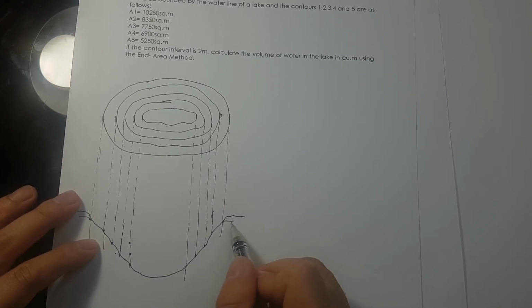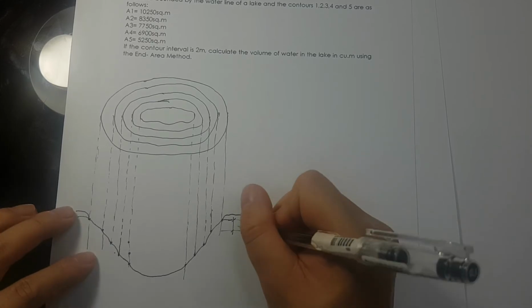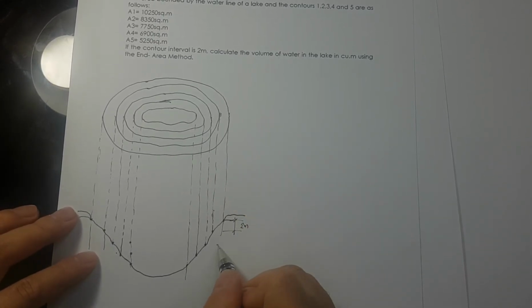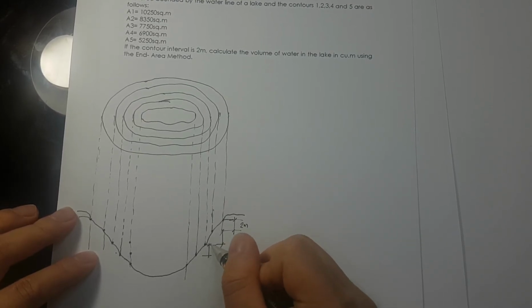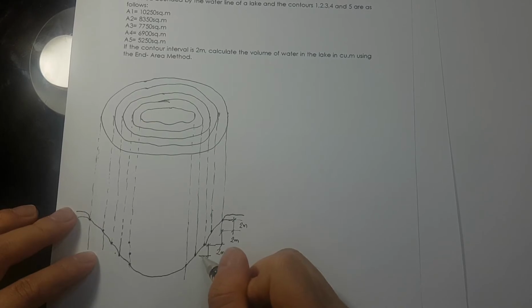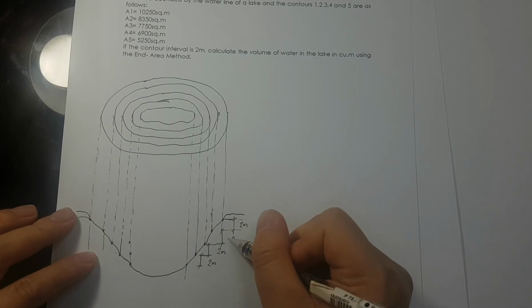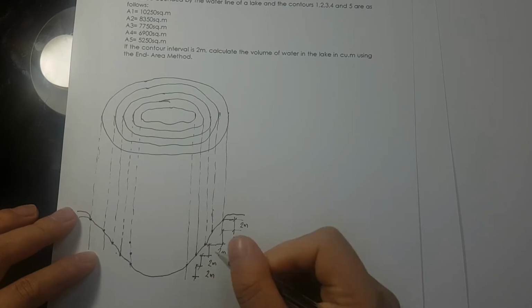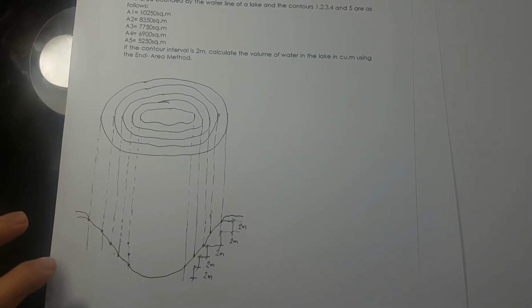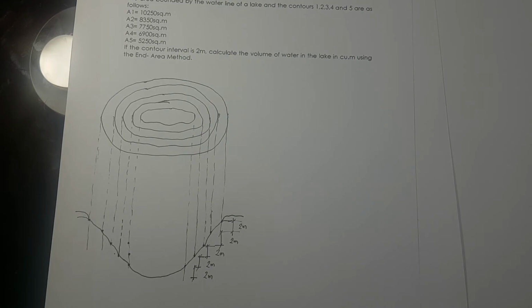Okay? So the difference between the elevation of the contours is 2 meters. This is also 2 meters. This is also 2 meters. This is also 2 meters. So 1, 2, 3, 4. And lastly, we have it here, 2 meters. Okay? So that's already the bottom. Okay? So the next thing that we're going to do is to determine the volume.